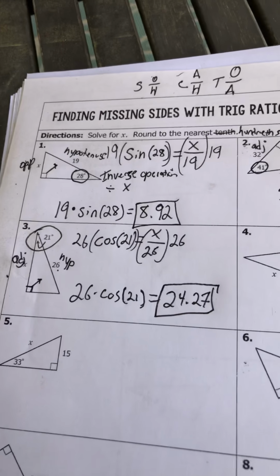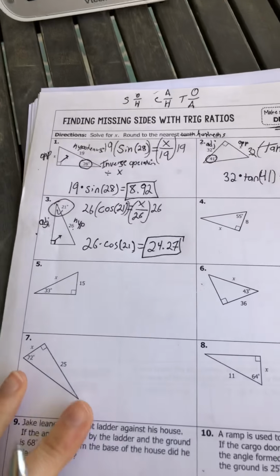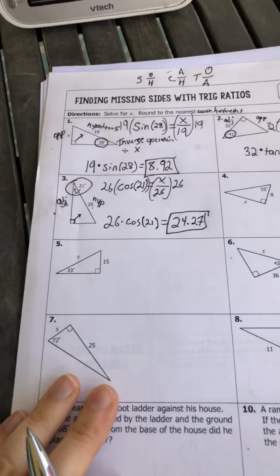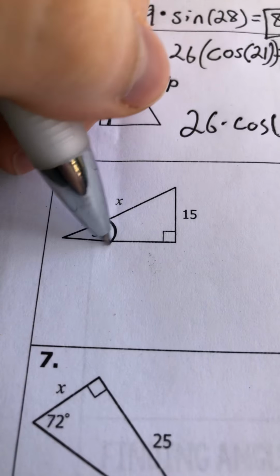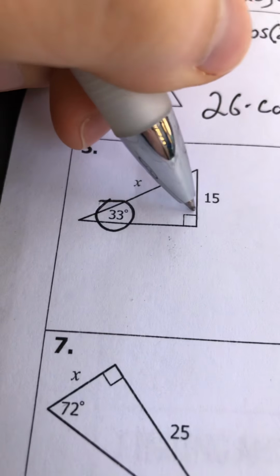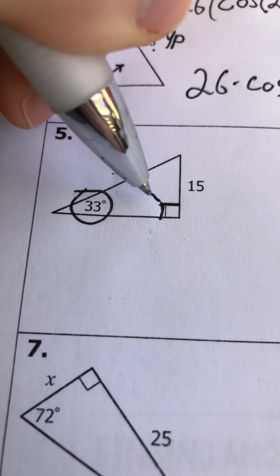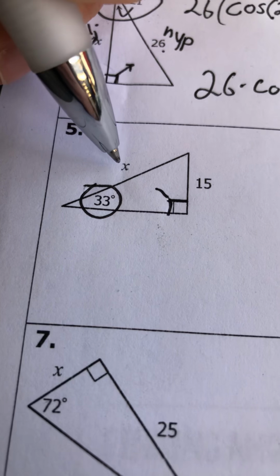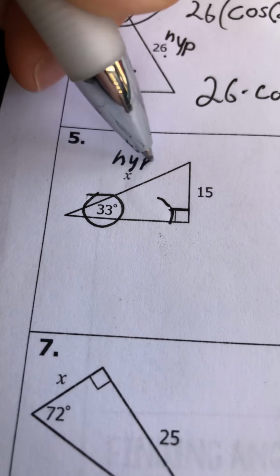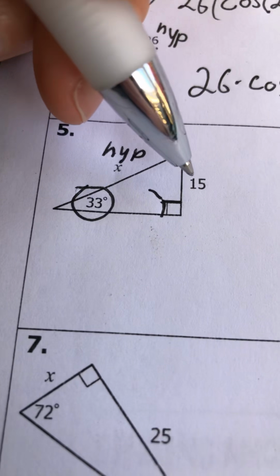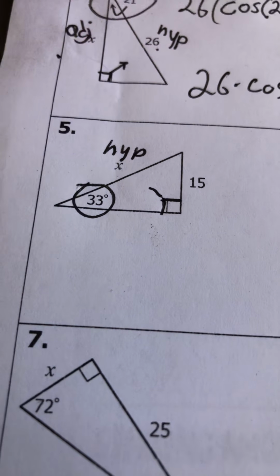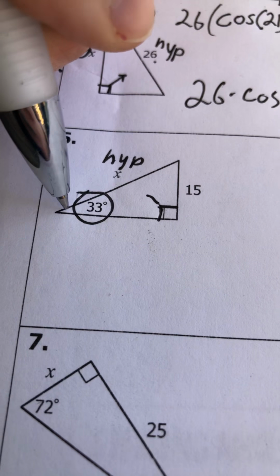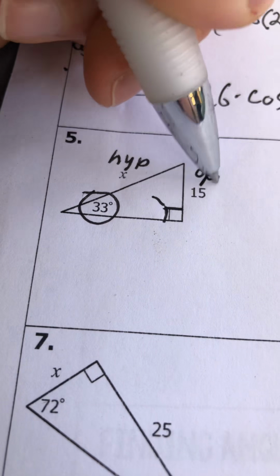Okay, let's go to the next one, right below it this time. Number 5. So first step first, circle our angle. Check to see if we have the hypotenuse, so opposite of our right angle, the hypotenuse this time is labeled x. Okay, and then our other number, 15, is 15 opposite our angle or adjacent? Well, it's not touching the angle, so it is opposite.